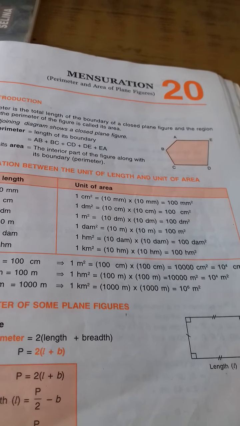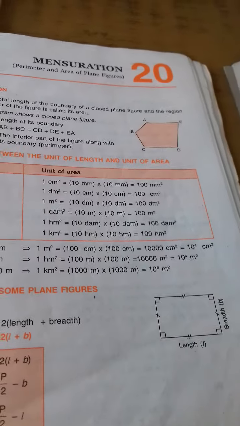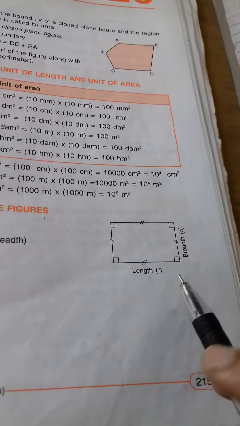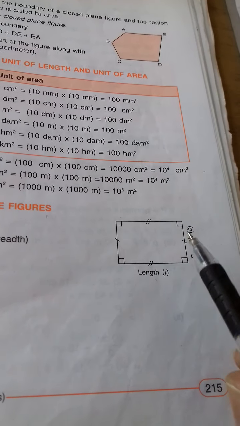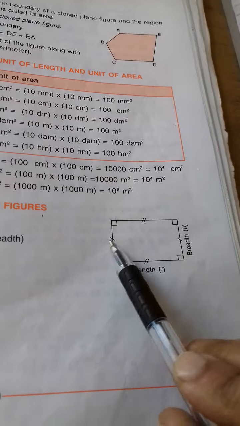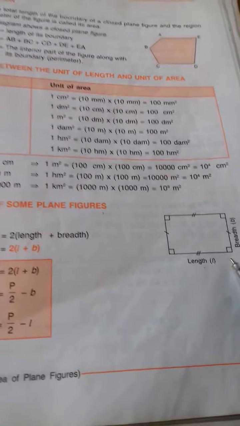Morning class. Today we are going to start chapter number 20, mensuration. Okay, let's study some figures first. Now this is your rectangle, children. In this is your length and this is your breadth, and the main thing is that the opposite sides are equal, remember, and each angle is 90 degrees.